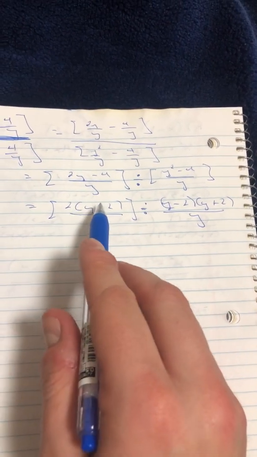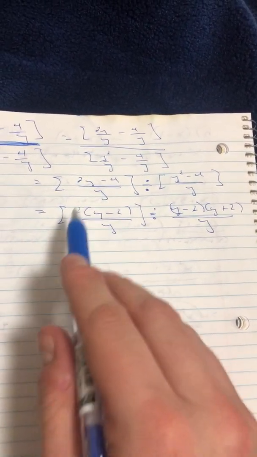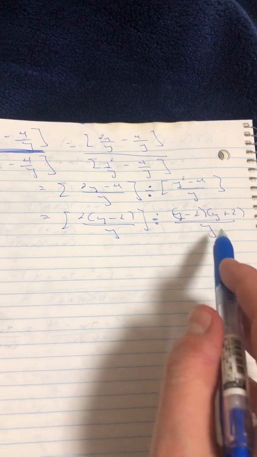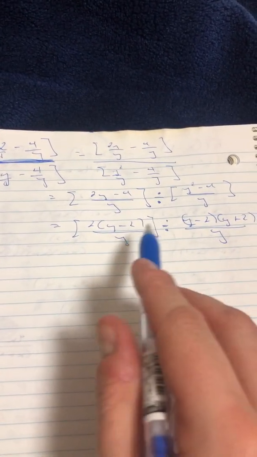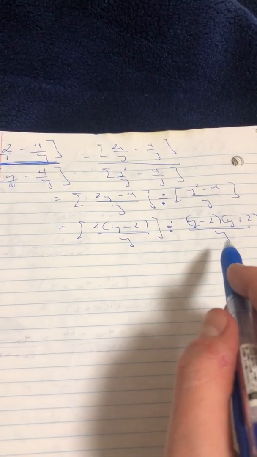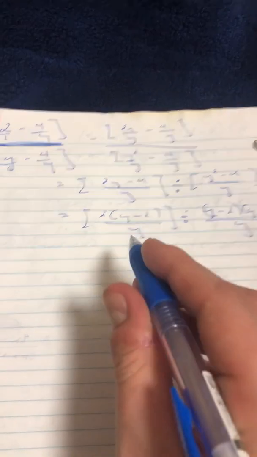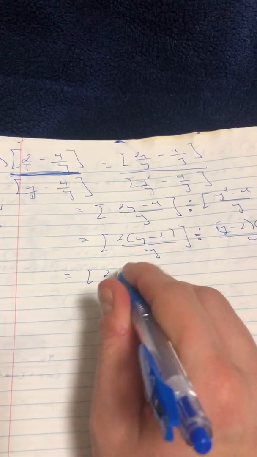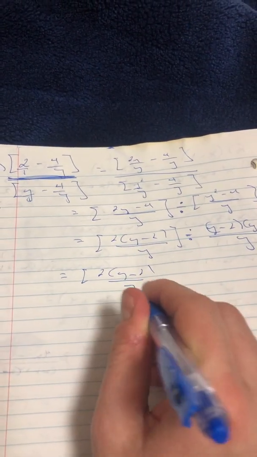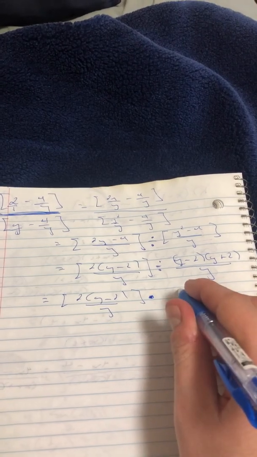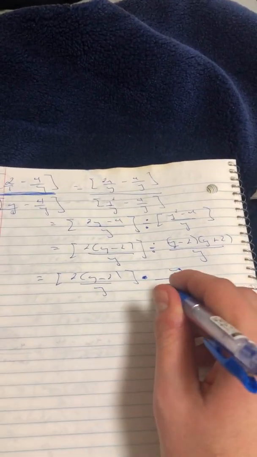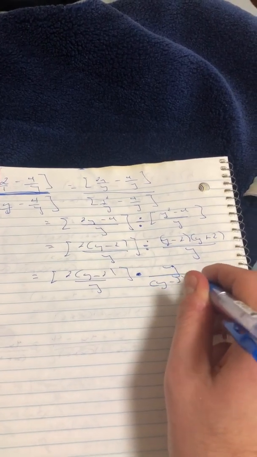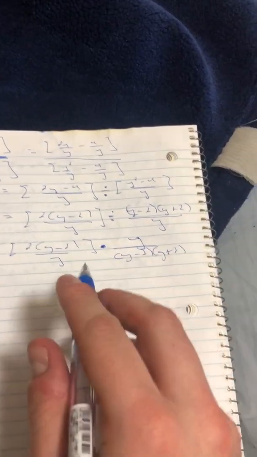And so since we have this rational expression divided by another rational expression, as we know, if we take a fraction divided by a fraction, it turns into multiplication by the reciprocal. And so we're going to have 2 times y minus 2 over y, times, not divided by, but times the reciprocal of this. So that's just going to be y over y minus 2 times y plus 2, okay?